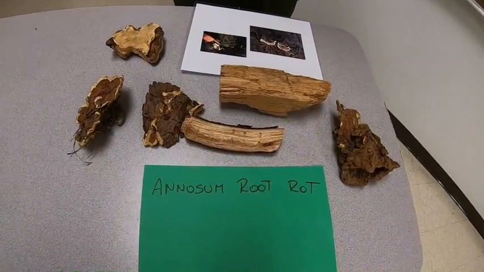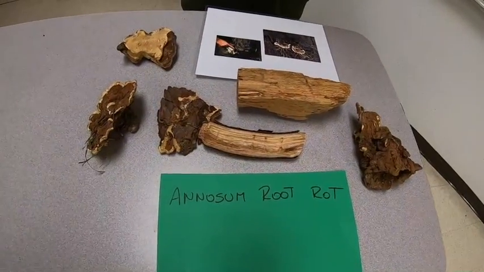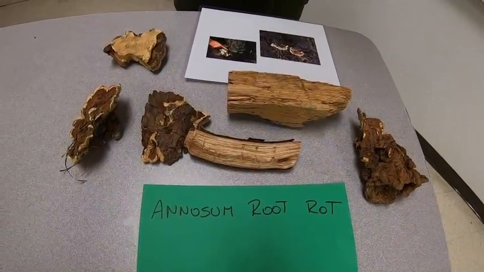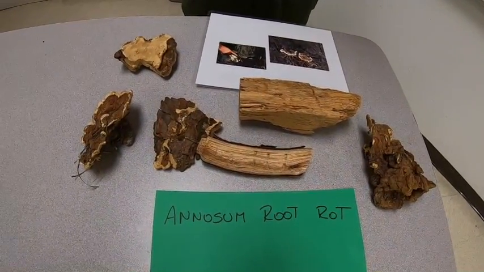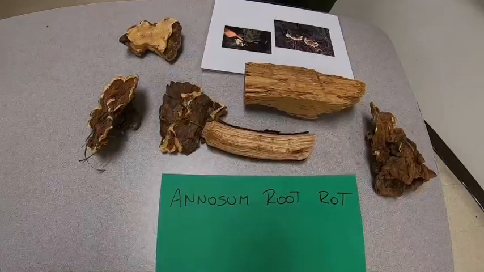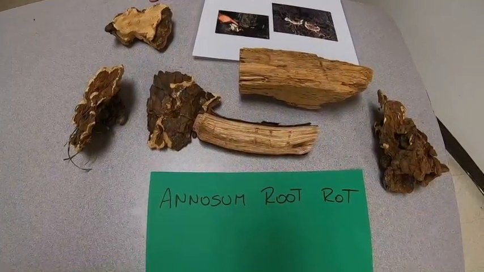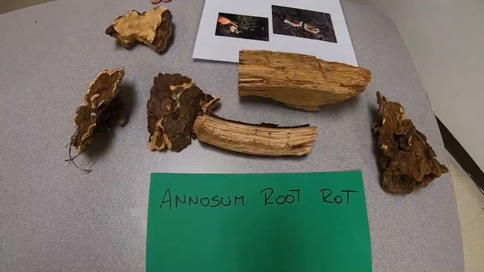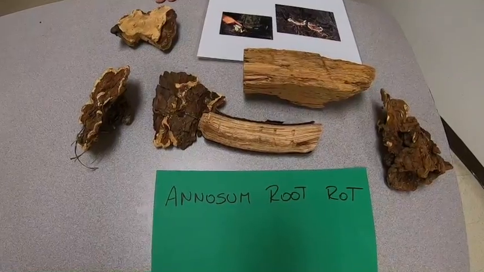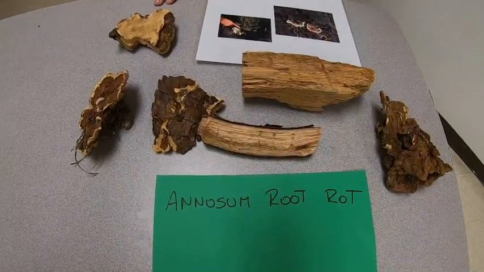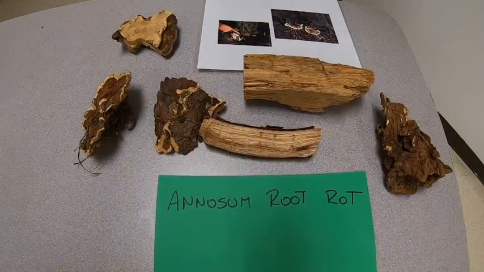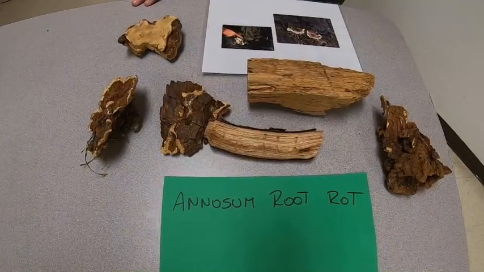Okay, so now we're going to talk about what's called Annosum root rot, or sometimes referred to as Heterobasidion root disease. Annosum root rot is a very common disease that affects conifers worldwide. This is a disease that can affect pines here in the southeastern U.S., but it can also affect spruce and fir in Europe, and it can affect pines in other parts of the world as well. So it's a very important disease globally, and again, very, very important commercially.